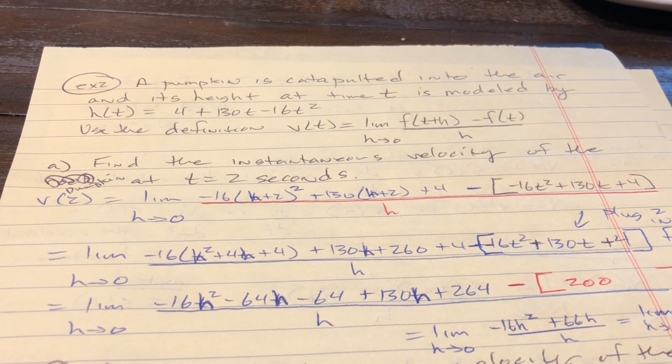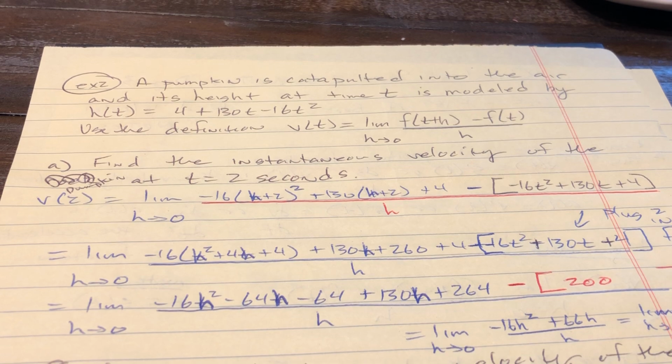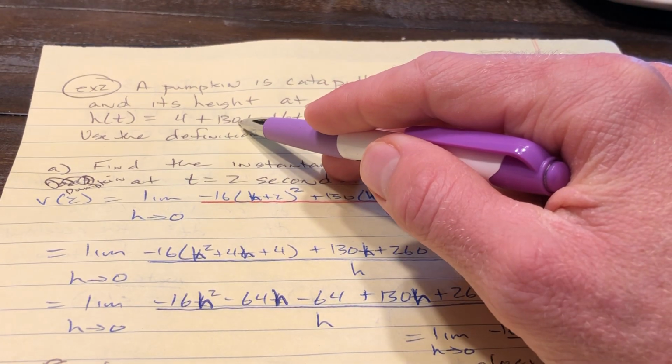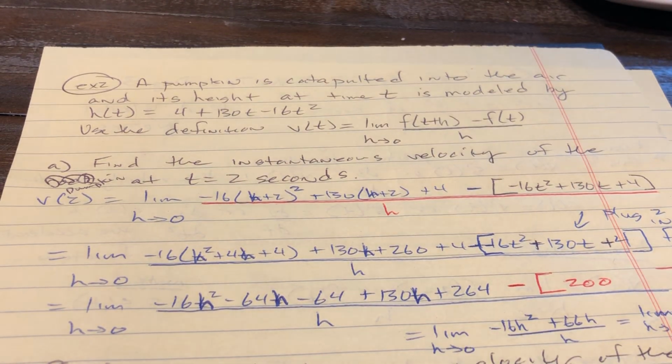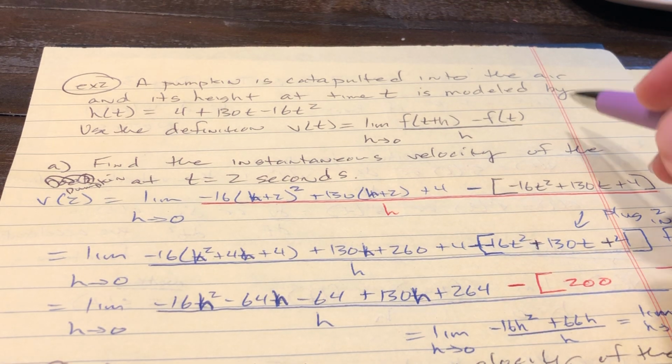Or actually, if you take two derivatives, that's acceleration in terms of feet. You know the negative 9.8 meters per second squared, but this is in terms of feet. 130 is the initial velocity, and 4 is the initial height. We talked about that in college algebra as well.